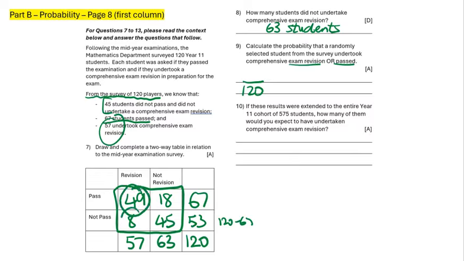So this group here and this group here, those people both did an exam revision. This group here, they didn't do an exam revision, but they did pass. So we're interested in those 3 circled ones. And this last one, this 45, we don't care about that number because it wasn't a pass and it wasn't an exam revision. So we're going to sum together those 3 numbers. That's going to be the top there. So that's going to be 49 plus 18 plus 8.